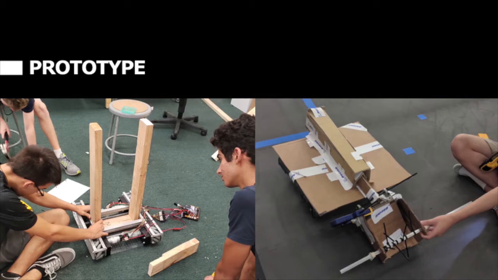So with the wood, we're able to attach different attachments to it and actually see how the robot is going to function. Then if you look on the right-hand side, it's our cardboard prototype. We had different students work on the cardboard prototype, and this prototype actually functioned with our intake that extended outward where we went into the crater and back. This worked well because we're able to see what the robot's going to look like as well as rough measurements.